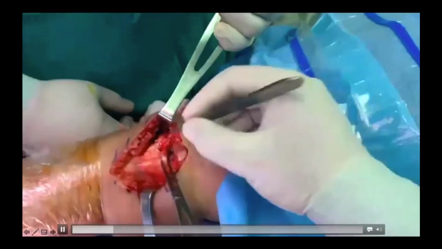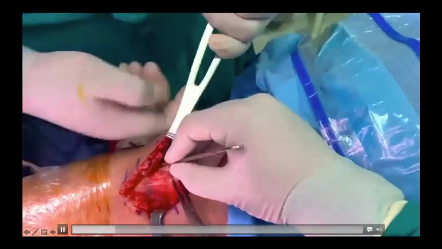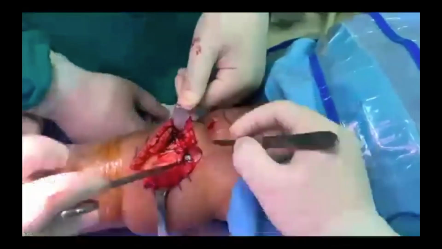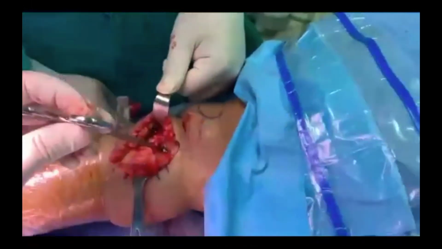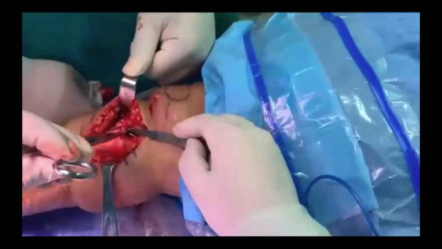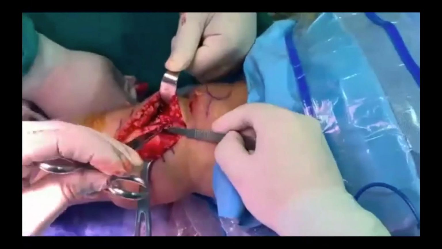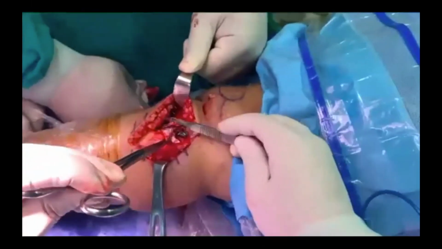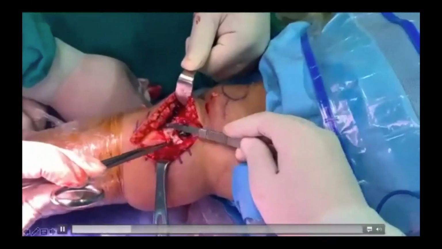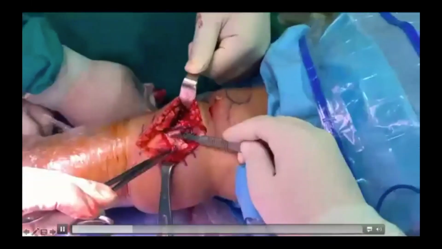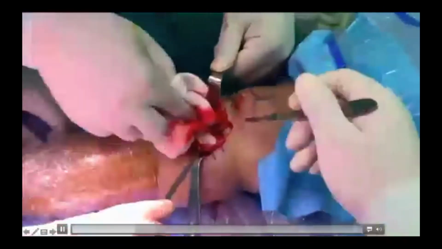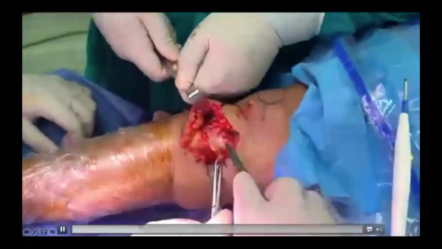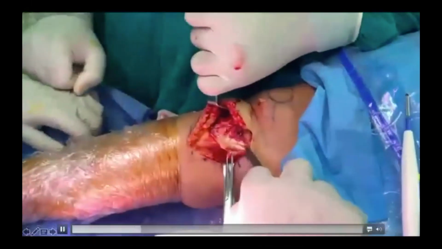This will lift the whole of the sartorial fascia and your MCL will be visible. So this is lifting of the sartorial fascia. You release this right from the attachment of the hamstring. And then you see that the glistening part underneath is the MCL. Now, underneath the sartorial fascia, identify the posterior edge of the tibia.